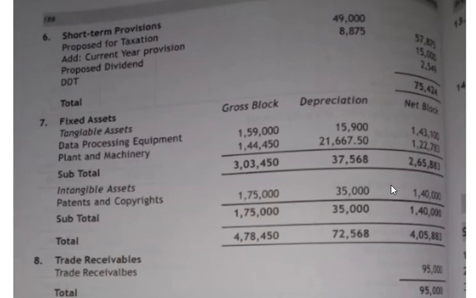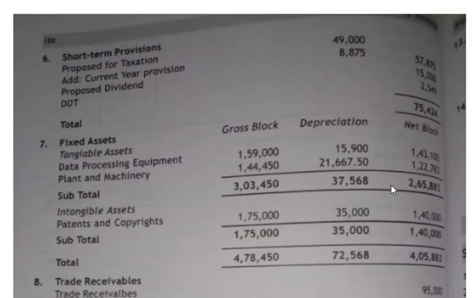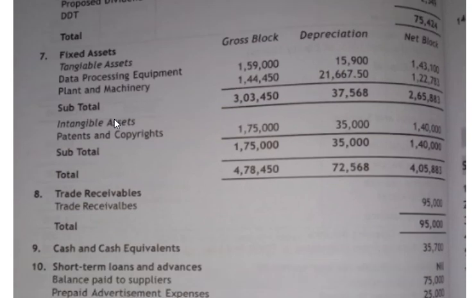Then we have your short-term provisions, which is 49,000. Add your current year provision 8,875, which is 57,875. Your proposed dividend is 15,000. Your DDT is 2,545. Your fixed assets, cross block minus your depreciation, you get your net block.